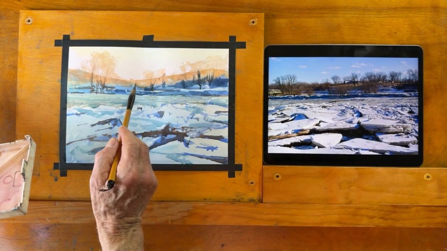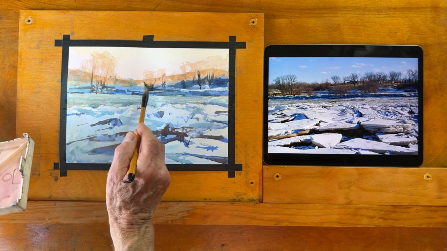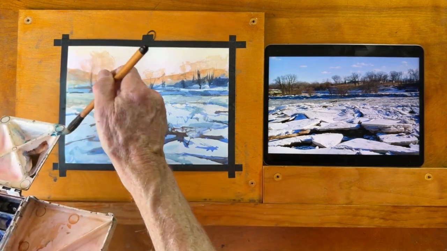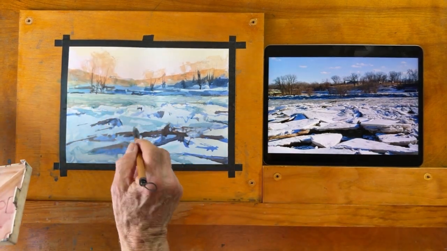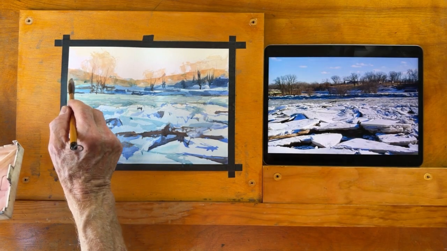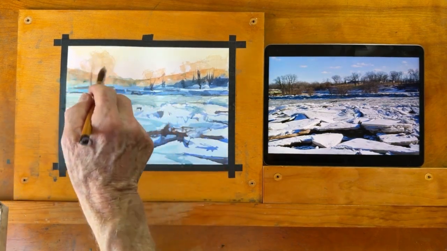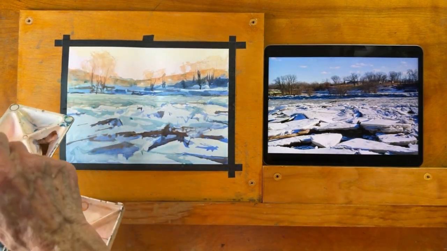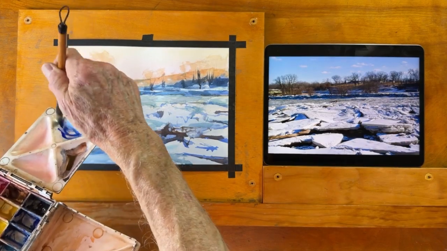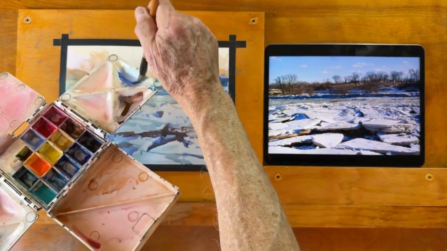Now back here, that's a little further away, so I'm glazing over that dry area with this turquoise mix. So I am using some of the same colors in the background as in the foreground, but I am going to do a little more work back there. Before that, I need to get some strong cerulean ultramarine.